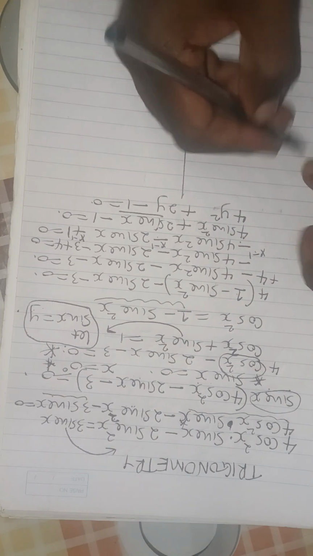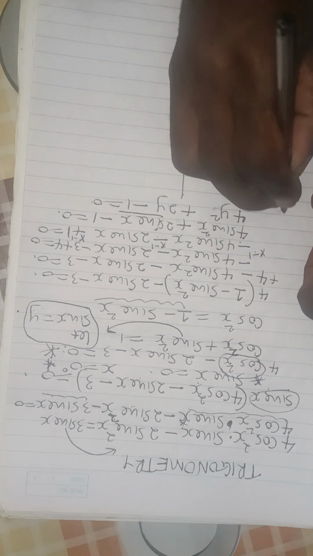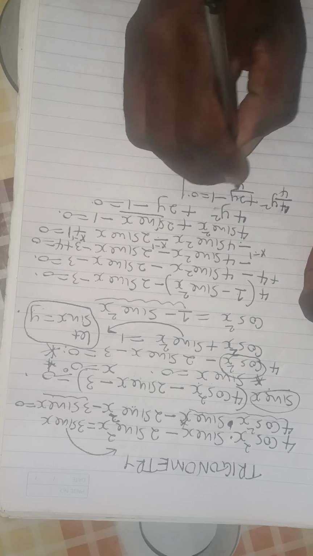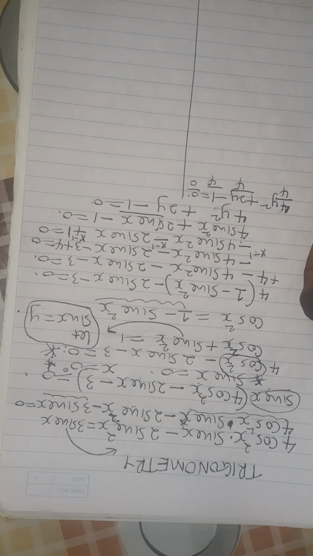So we can start solving this equation quadratically. We can use the completing square method or the quadratic formula. So let's see, 4y squared plus 2y minus 1 is equal to 0. We can divide all through by 4 to make the coefficient of y squared able to give us a 1.